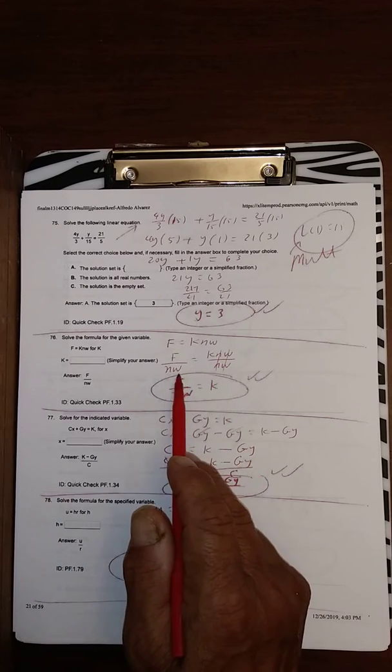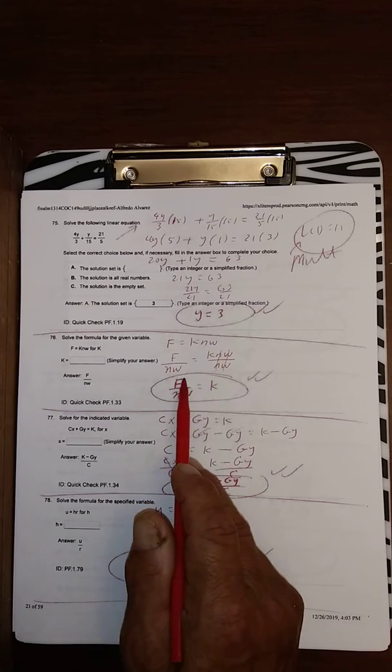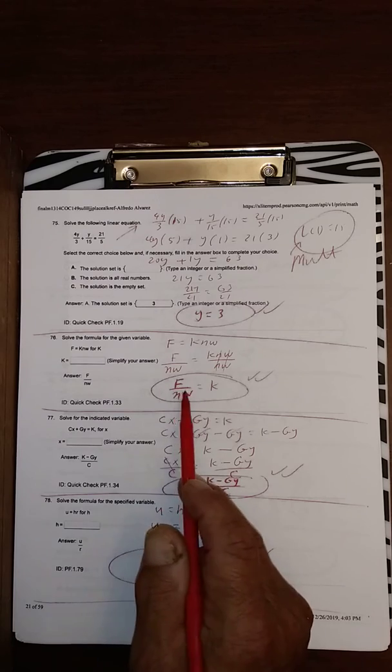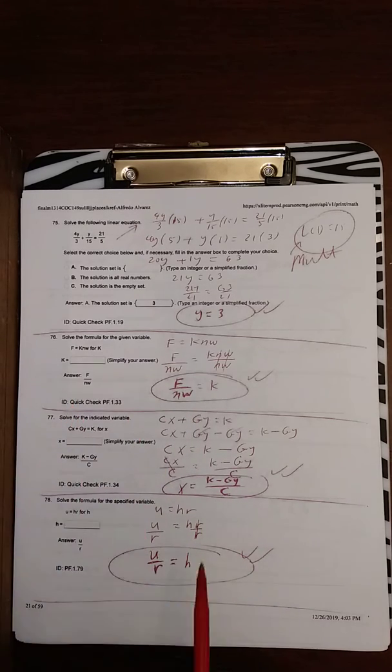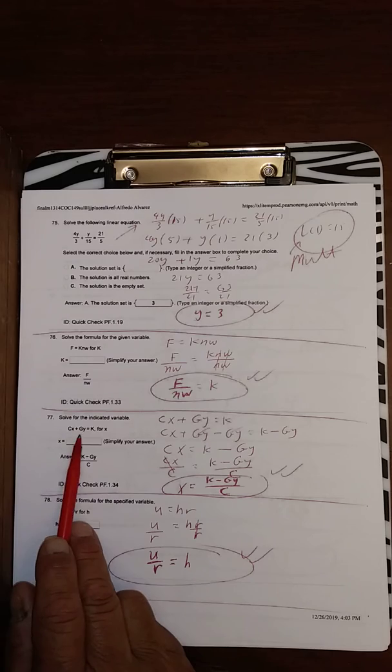Solve for k. Alright, so we have f equals knw. Divide by nw. These cancel. So we have f over nw is k. So f over nw is the answer. For literal equation, just letters.